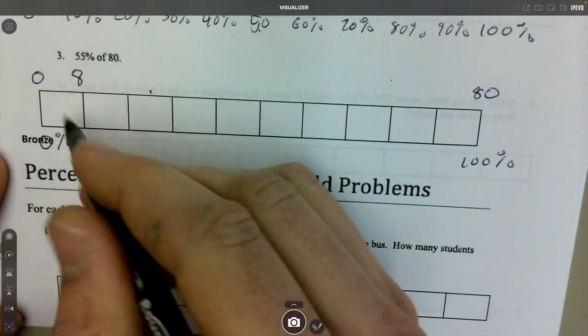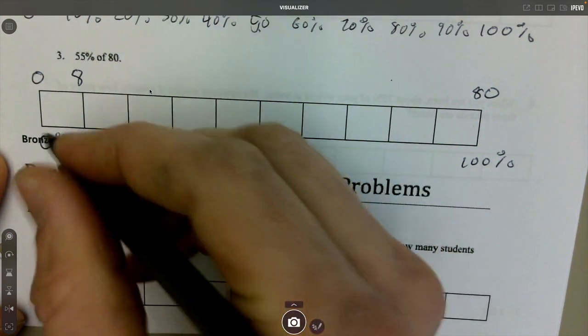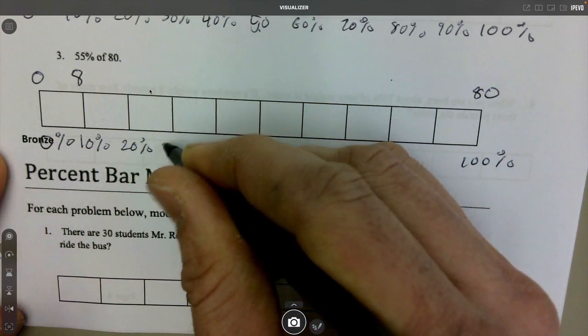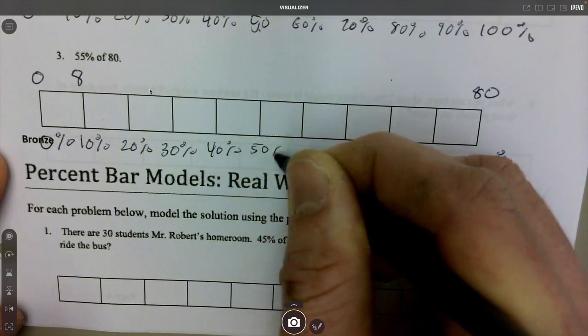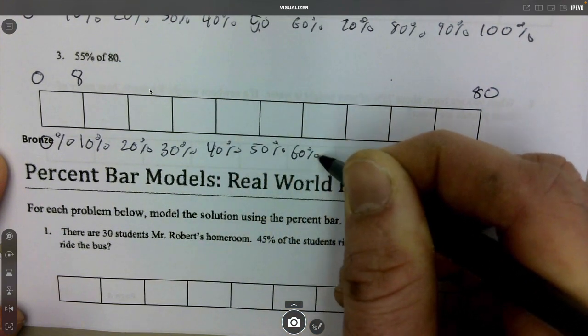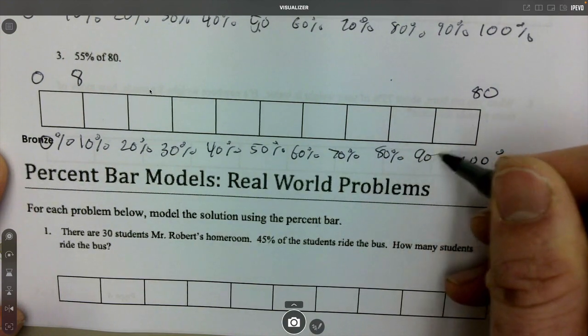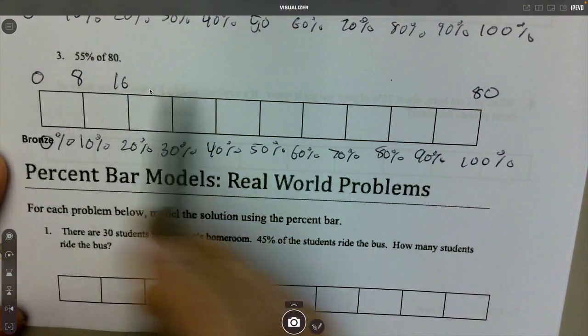0% of 80 is 0. 10% of 80 is 8. Keep going until it's all filled out. Cool. Counting by 8s all the way up.